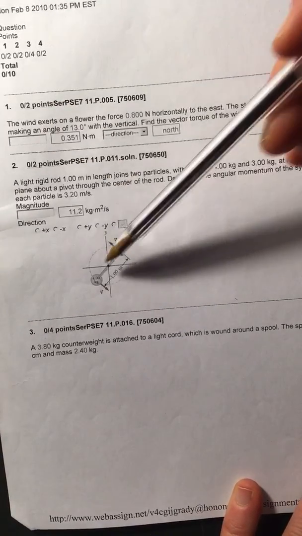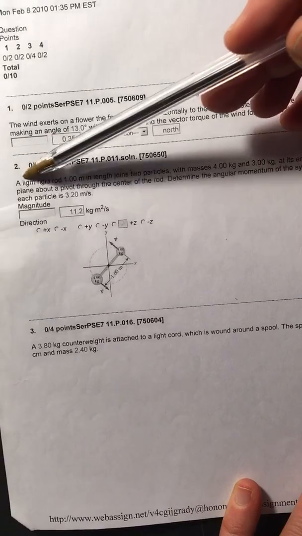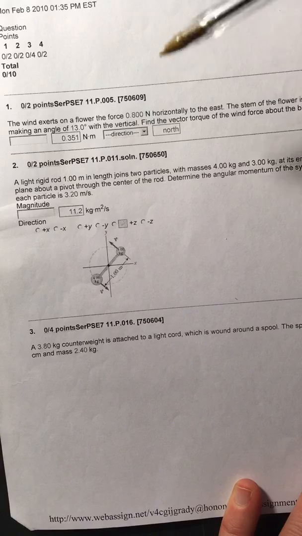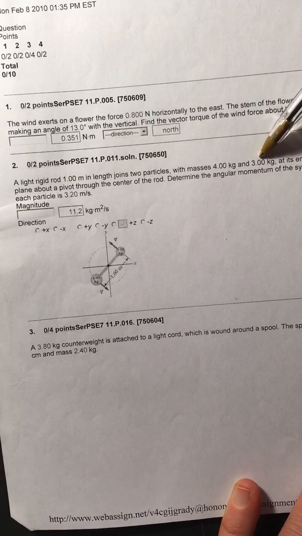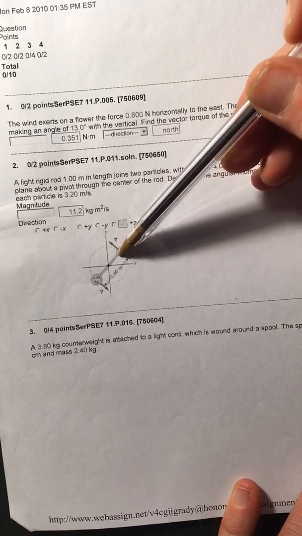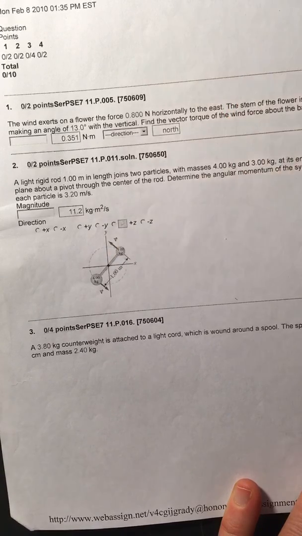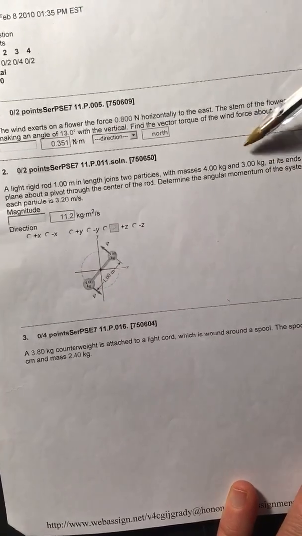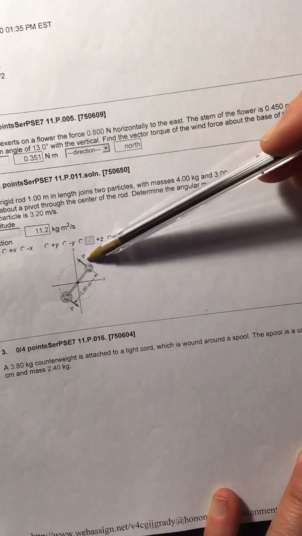All right, so you're given the light rigid rod. The fact that it's light means we're not going to worry about the mass of it because they don't give us any information, right? They give you the masses at the ends. You can see that the radius is half the length of the rod, and you're asked to find the angular momentum of the system. So pretty straightforward here. You consider these a point mass.